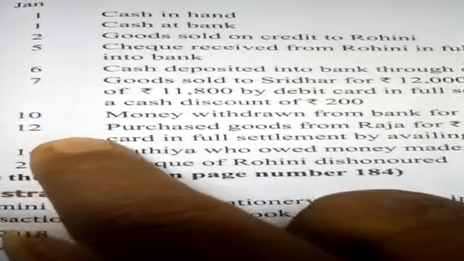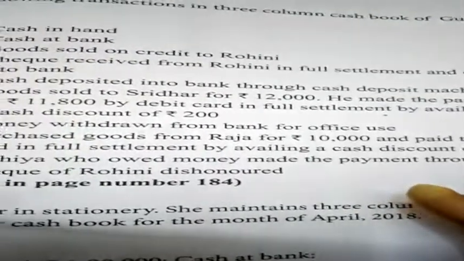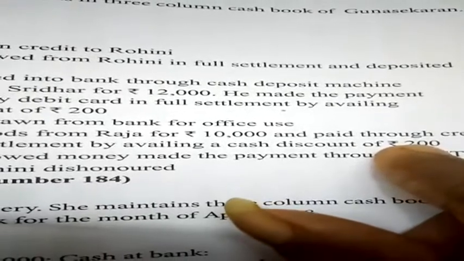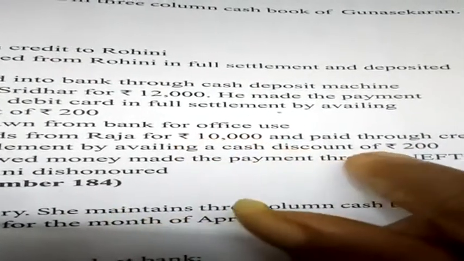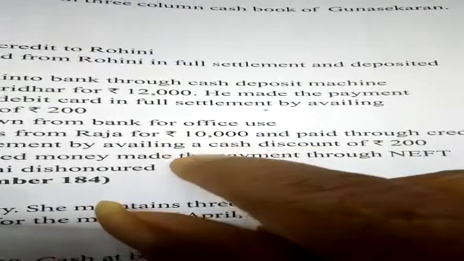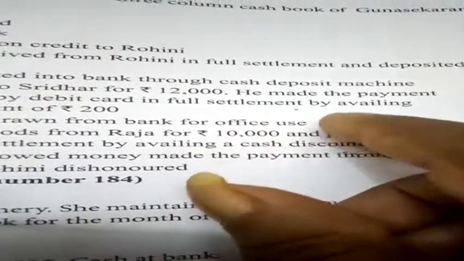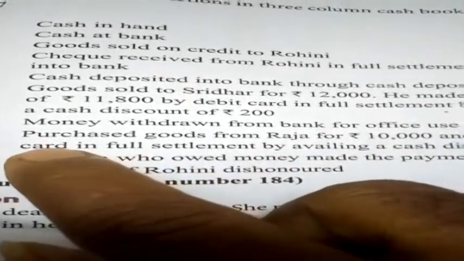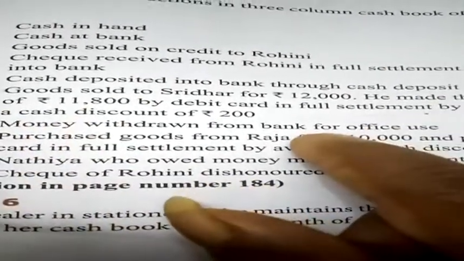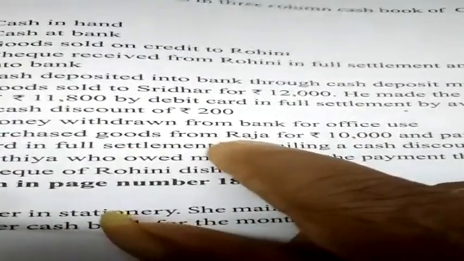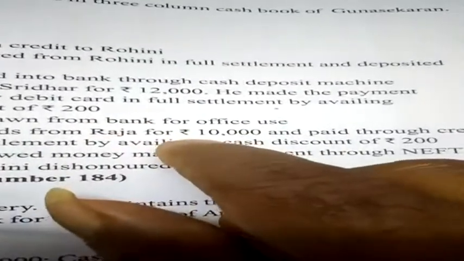Date 12, purchased goods from Raja for 10,000 and paid through credit card in full settlement by availing a cash discount of 200. So we are taking a discount of rupees 200. Out of 10,000, the discount amount will be subtracted. So 9,800 will be the balance amount. That 9,800 will be paid through credit card. So on the credit side of the cash book, by purchase, in the bank column 9,800 and in the discount received column 200.